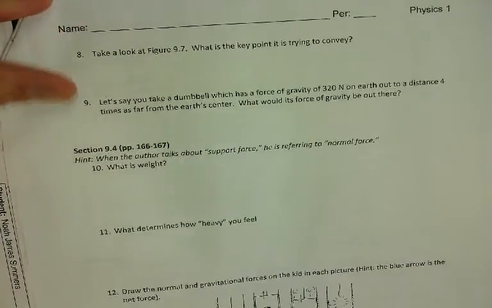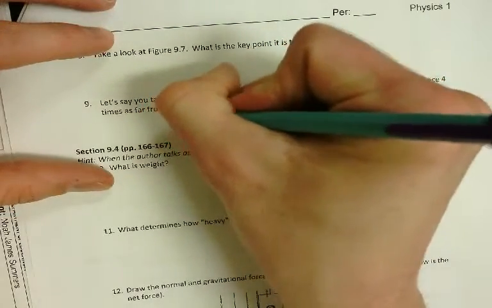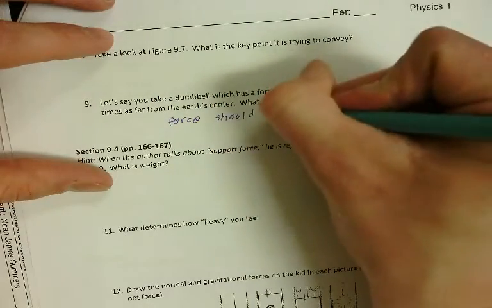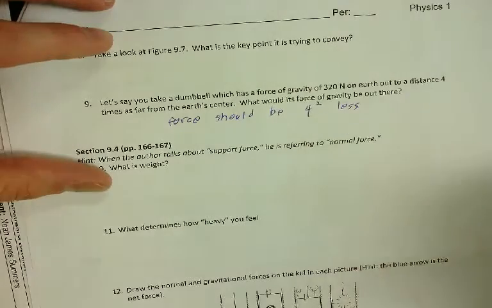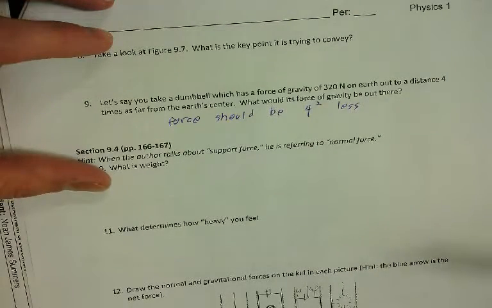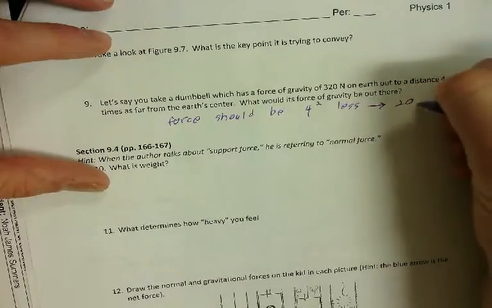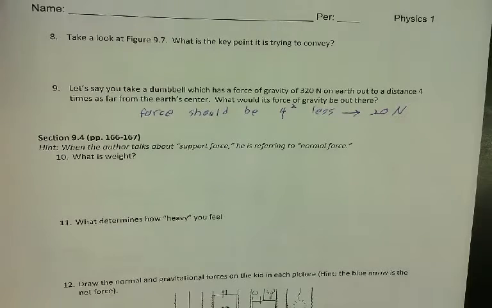All right, number 9. Let's say you take a dumbbell which has a force of gravity of 320 on Earth, out a distance 4 times further. What would the force be? So force should be 4 squared less. So 4 squared is 16. So 320 divided by 16 would be 20 newtons. That's how much it would weigh. 20 newtons if you went 4 times further out.